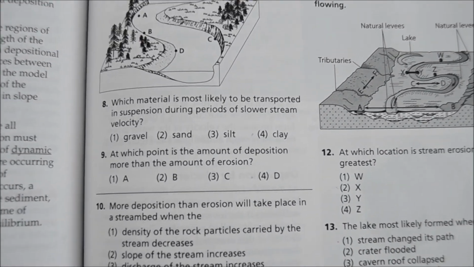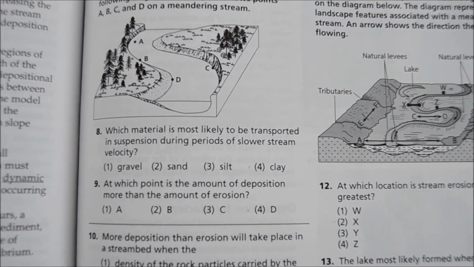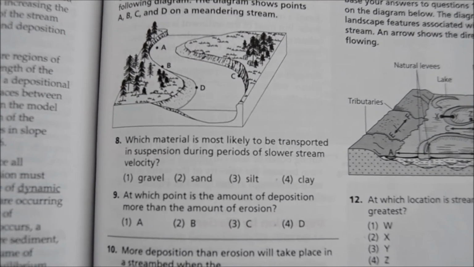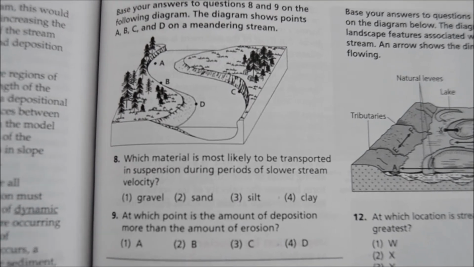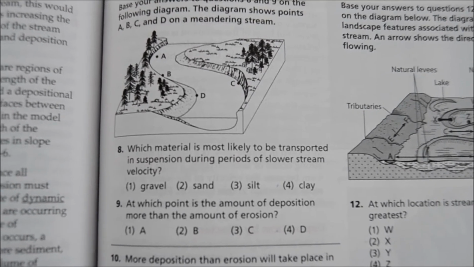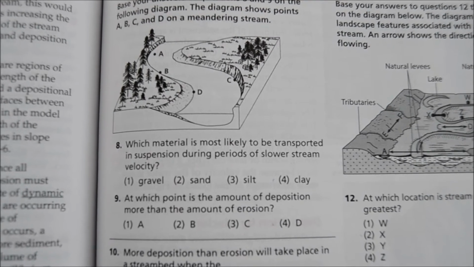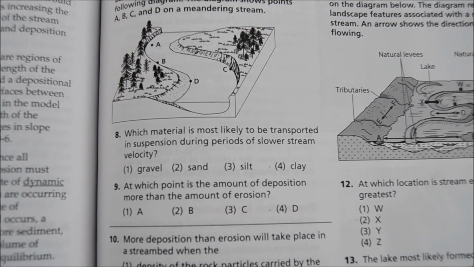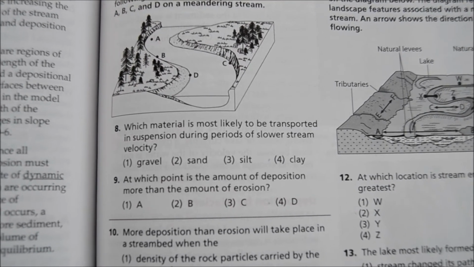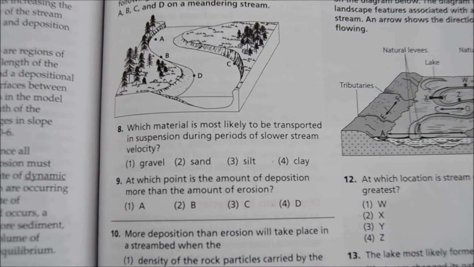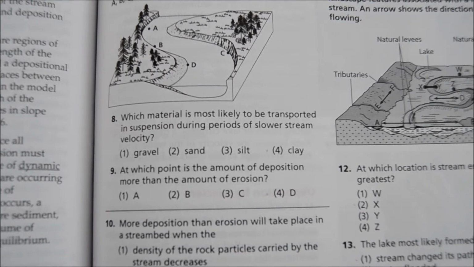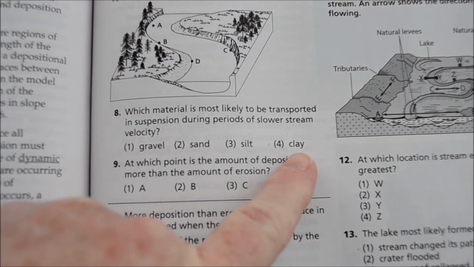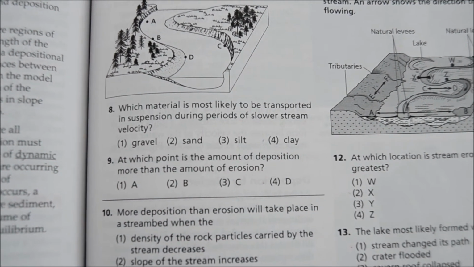Base your answers to questions 8 and 9 on the following diagram. The diagram shows points A, B, C, and D on a meandering stream. Number 8. Which material is most likely to be transported in suspension? Remember, suspension means it's floating in the water, during periods of slower stream velocity. Well, if it's slower, we know that the smaller the particle requires less velocity. So the slowest stream is going to go is this with the smallest particle, which is clay, which I would use my reference table page 6.